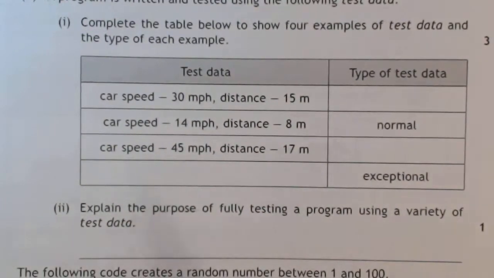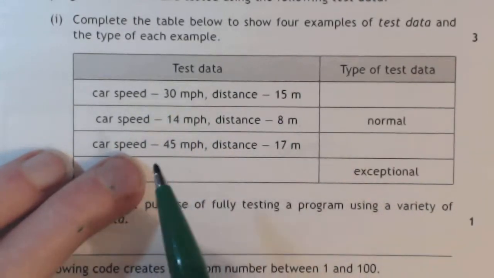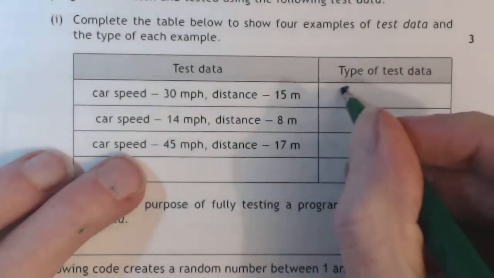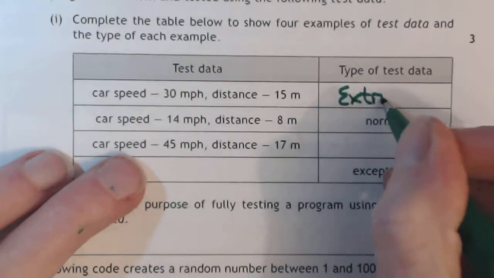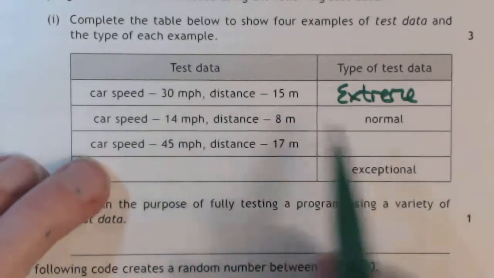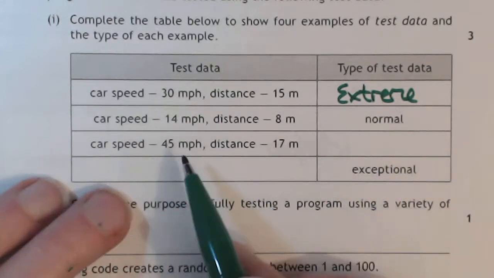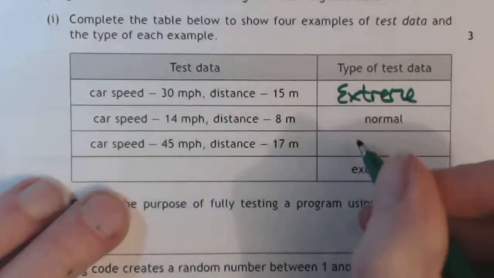Right, we're nearly there. This is talking about normal and extreme test data. Right, so the cut-offs were like 13, 15. So this is called extreme. It's basically the data that's the cut-offs, like the boundary. No, that's normal test data. I dare say that's pretty normal.